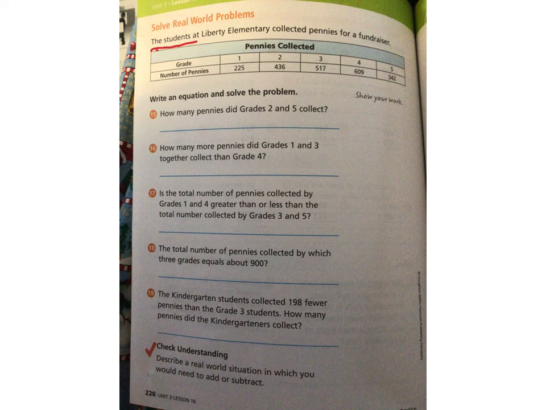The students at Liberty Elementary collected pennies for a fundraiser. Sometimes at FES we do contests like this, and then they put a container for each grade down by the office. Who remembers doing that? And we collect change, and then we see which grade collected the most. That looks like what they're doing.